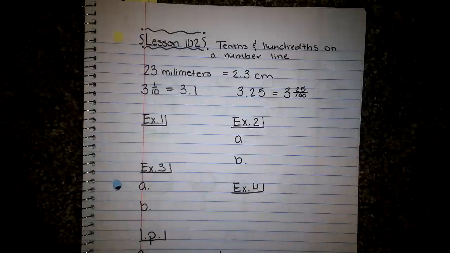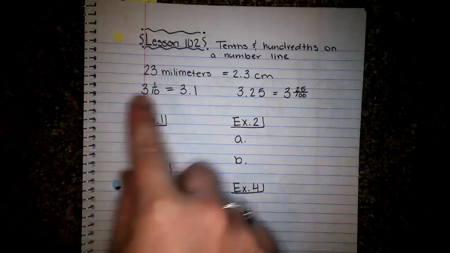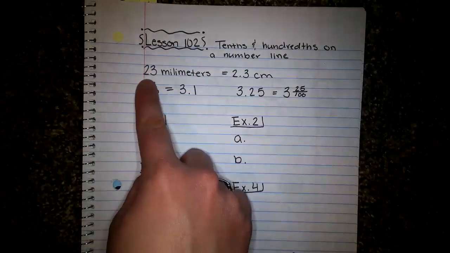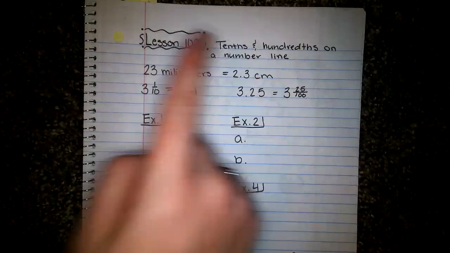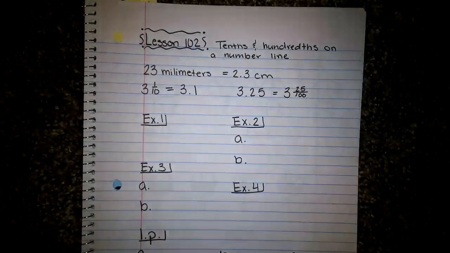It's just 2 3/10 of a centimeter. So all it's saying is that 23 millimeters is equal to 2 3/10 centimeters. And it shows that to you in your book. It gives you a millimeter ruler, then it gives you a centimeter ruler, and then it has a line in between that's showing you that they're the exact same. One is just millimeters, one is just centimeters.